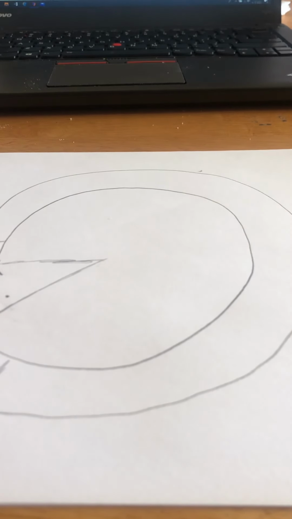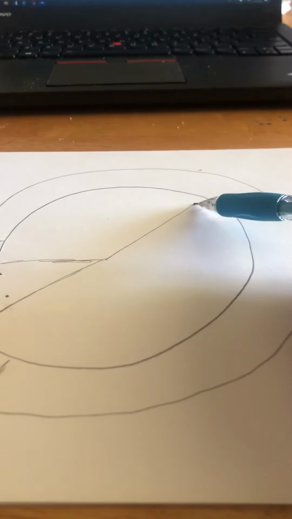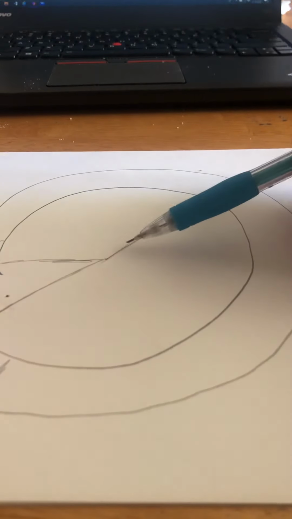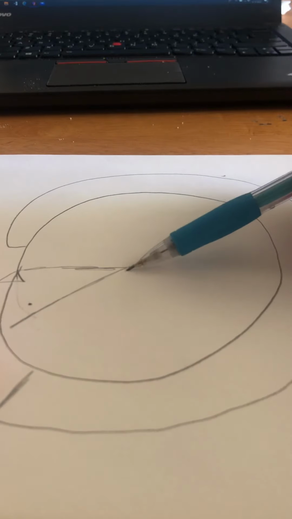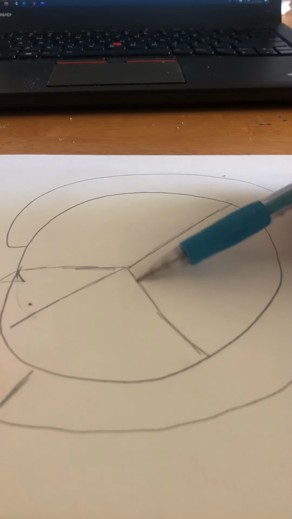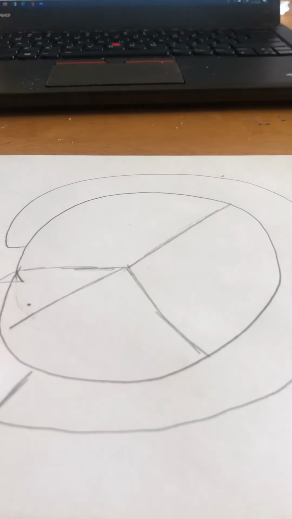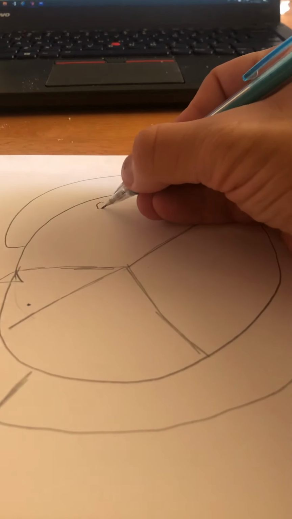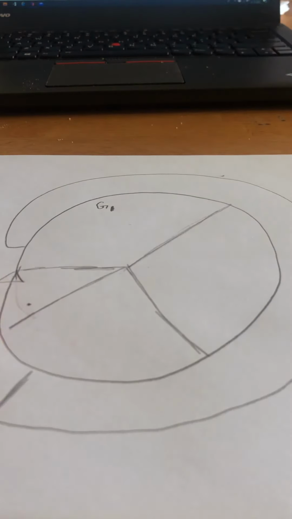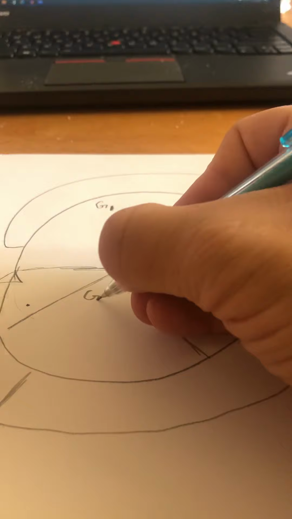But interphase is divided into 3 parts. This isn't a very accurate representation of what it looks like, but there's the G1, the S phase, and the G2 phase.